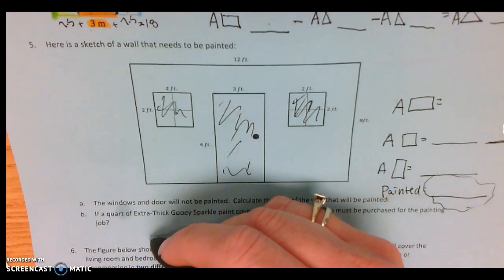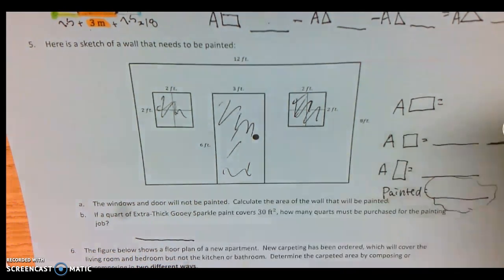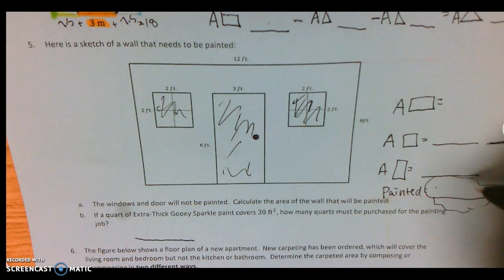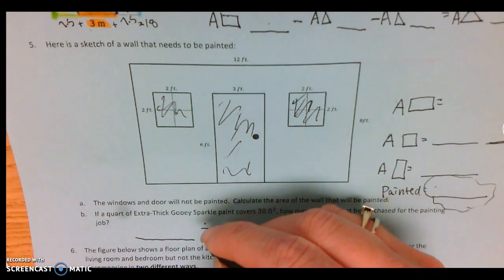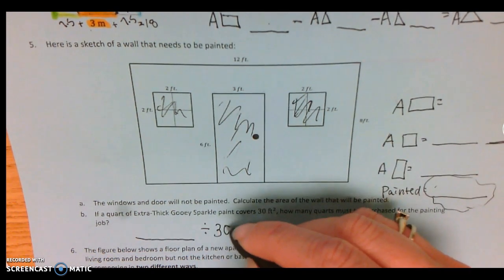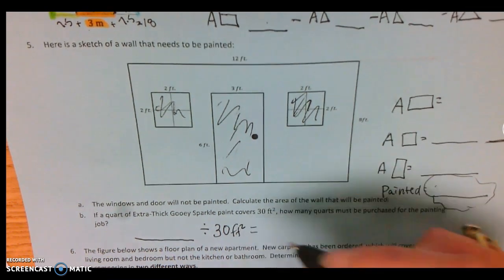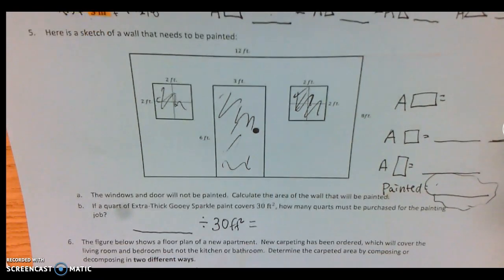So that tells me that I probably need to take my painted area, which is my calculation from here, and then divide it into how many 30 feet squared sections I have, and that will tell me how many quarts I need to buy.